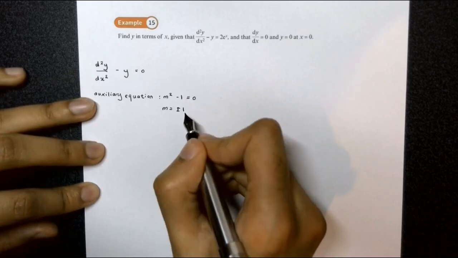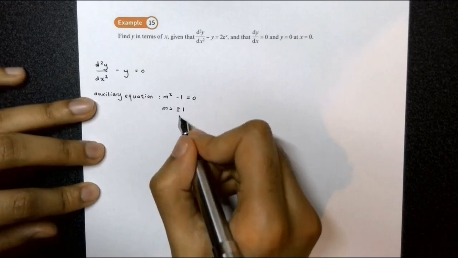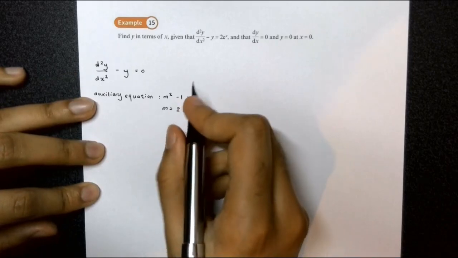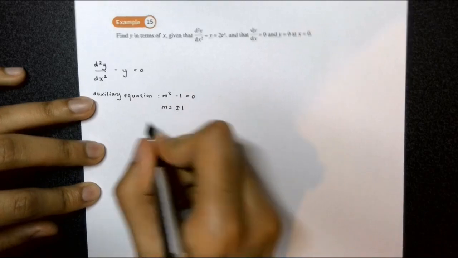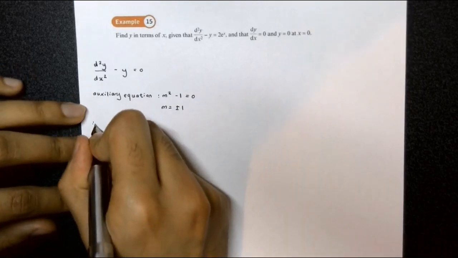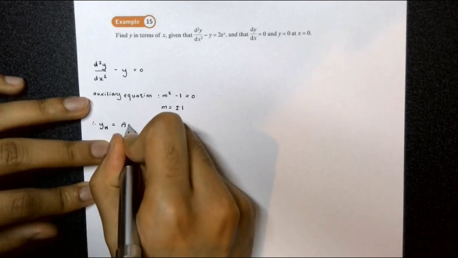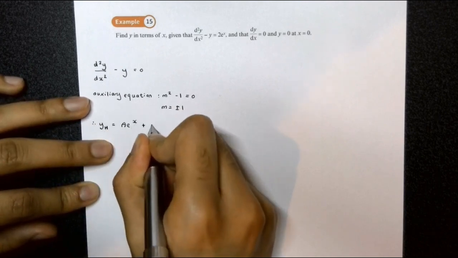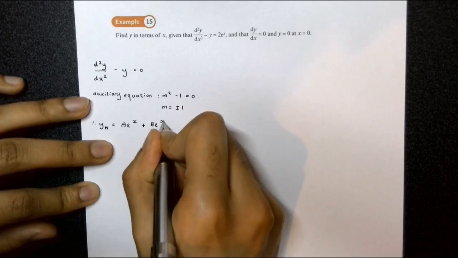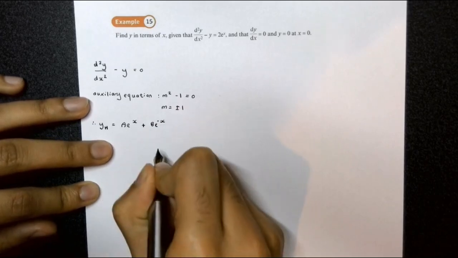And therefore, what we can see from here then is that the homogeneous equation is equal to ae to the x plus be to the minus x.